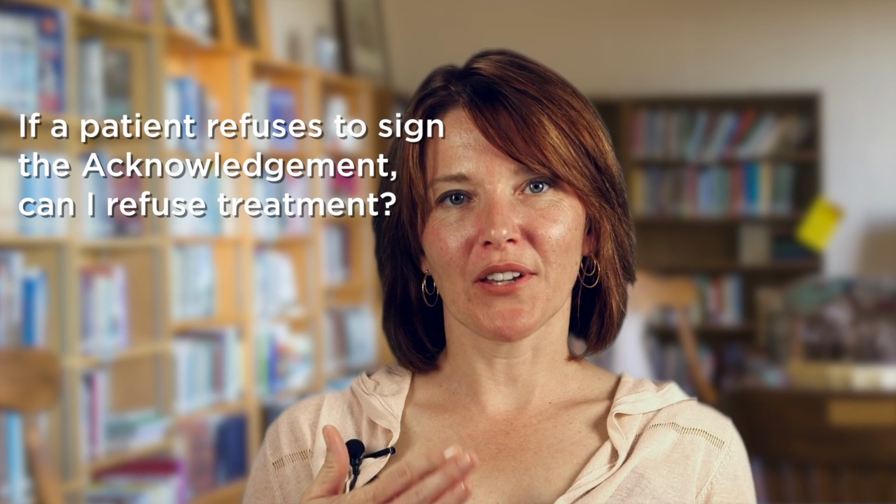Well, it's your obligation to show them the notice of privacy practices. If they refuse to sign the acknowledgement letter, you simply make note of that. That's not a basis for which you can refuse treatment. You, in good faith, offered it to them, so simply note that in the chart and be on your way with your true patient care.